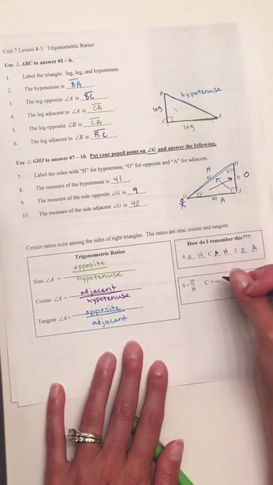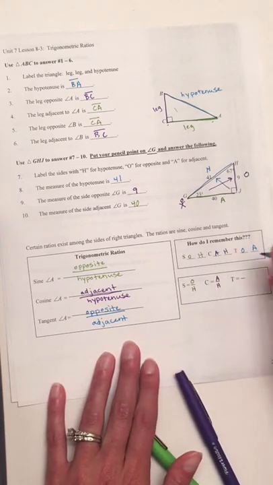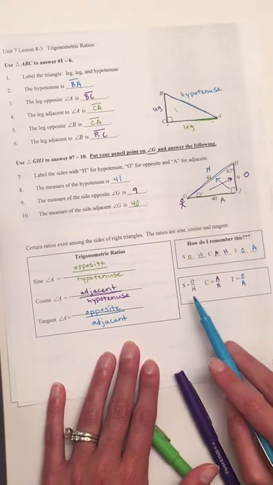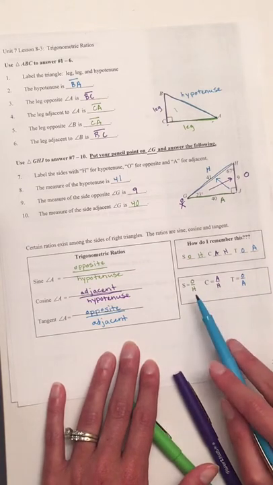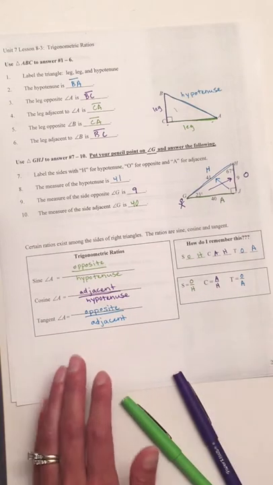CAH, or cosine, is adjacent over hypotenuse. And the tangent, my TOA over here, is opposite over adjacent. So that's how we remember the ratios for sine, cosine, and tangent. You spell out SOHCAHTOA for sine, cosine, and tangent.